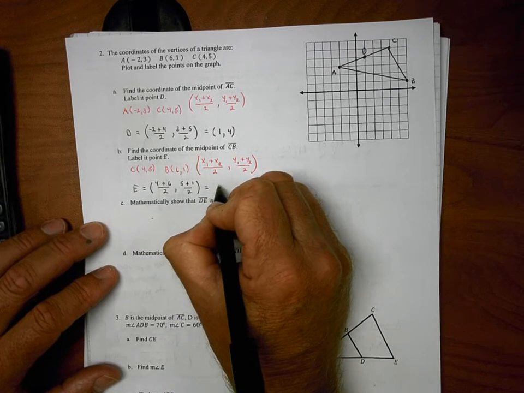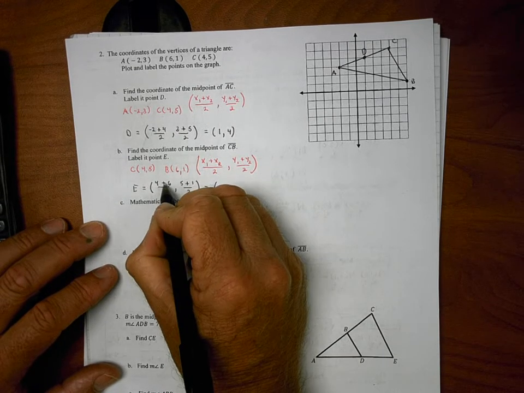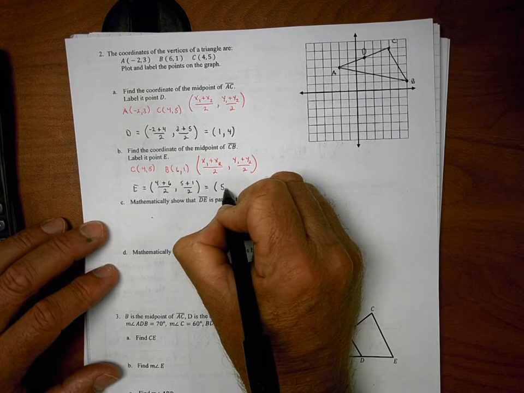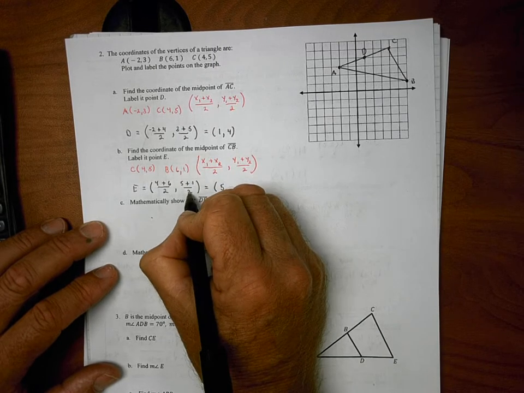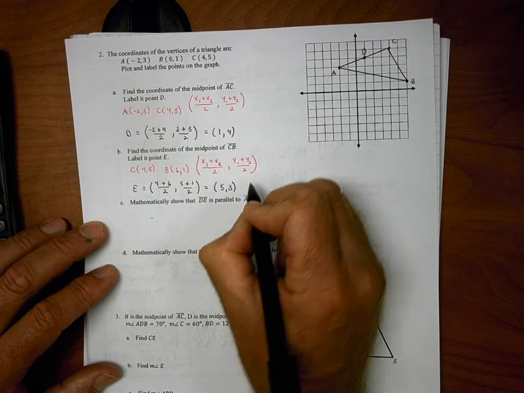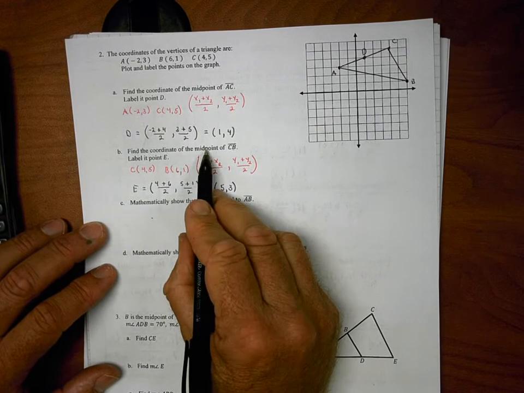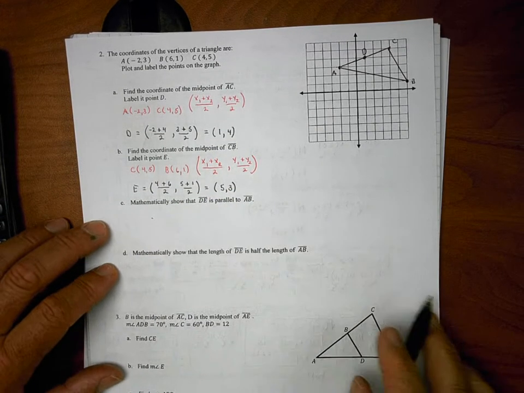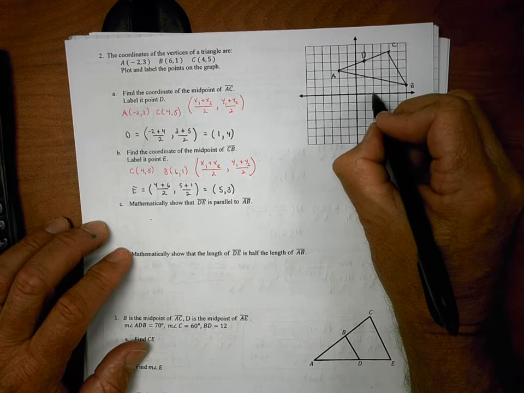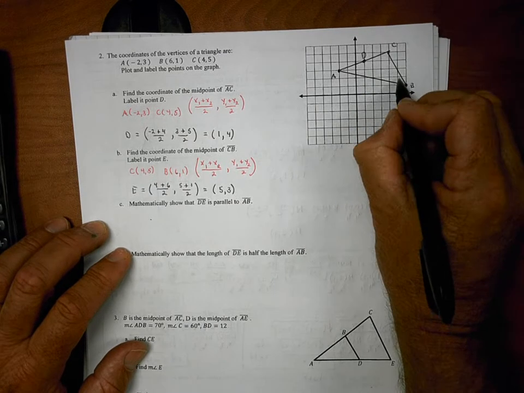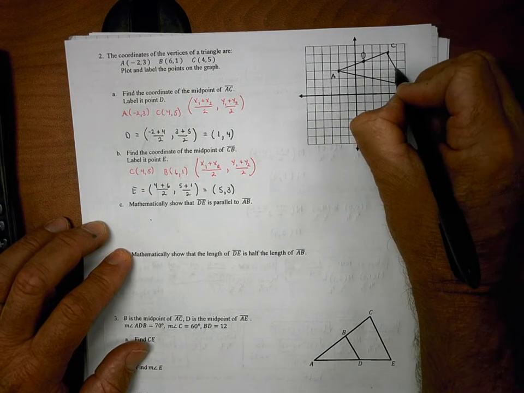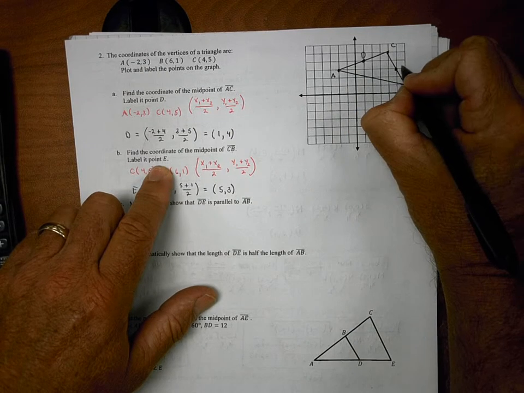Okay, that will give me 4 plus 6 is 10. 10 divided by 2 is 5. 5 plus 1 is 6. 6 divided by 2 is 3. So that means E, which is the midpoint of CB, will have coordinates of 5, 3. So over 5, 1, 2, 3, 4, 5, up 1, 2, 3, right there, that is the point E.